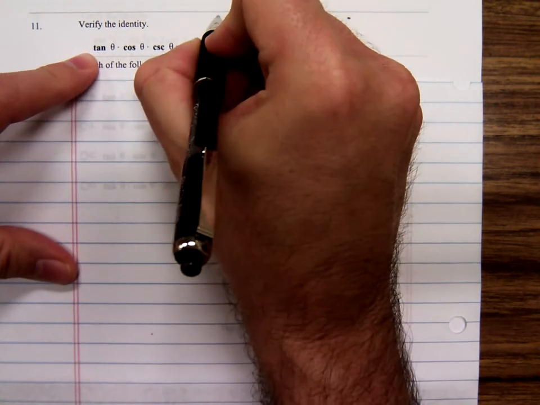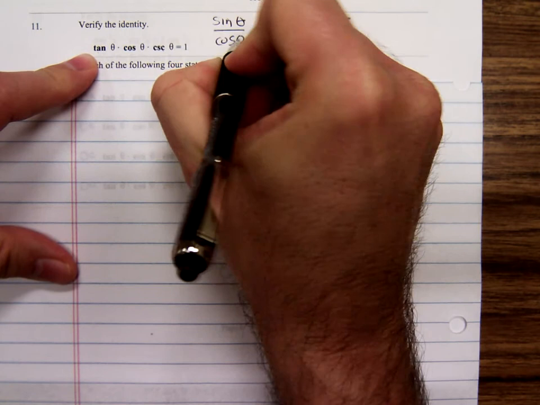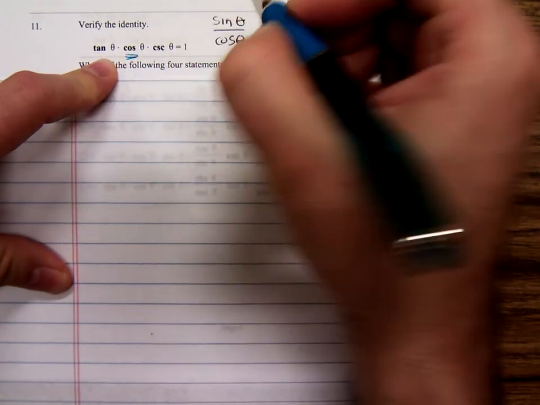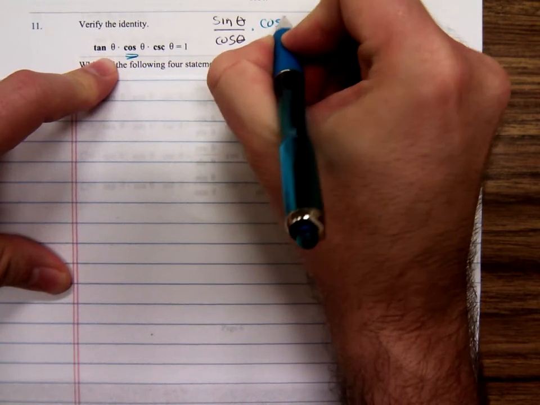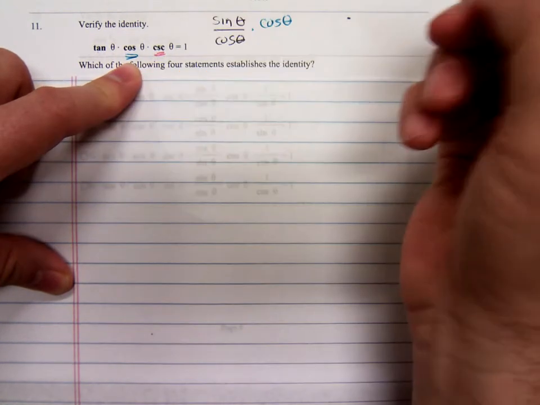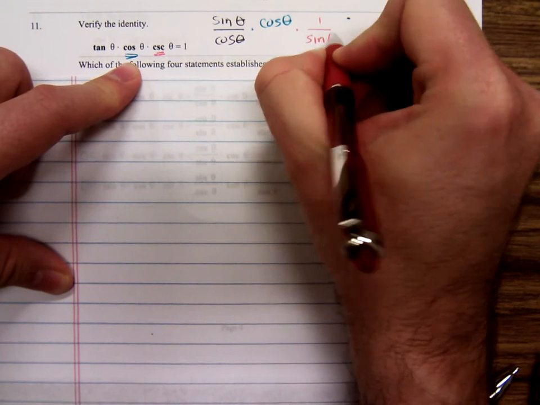It would be sine theta over cosine theta. And what I'm about to write in blue is that cosine theta. And in red, let's rewrite cosecant theta. That would be 1 over sine theta.